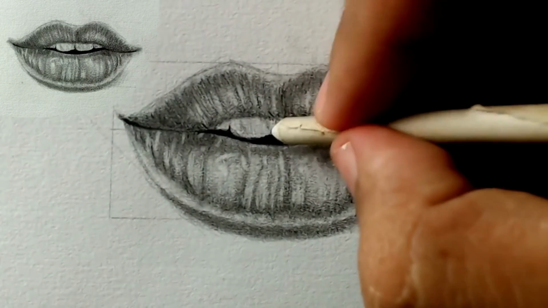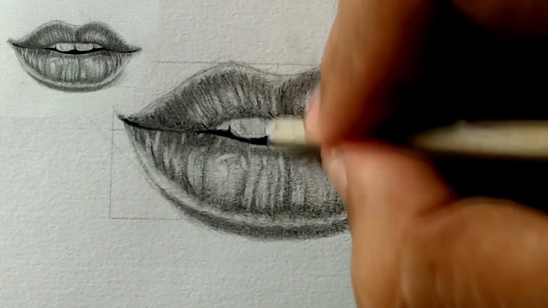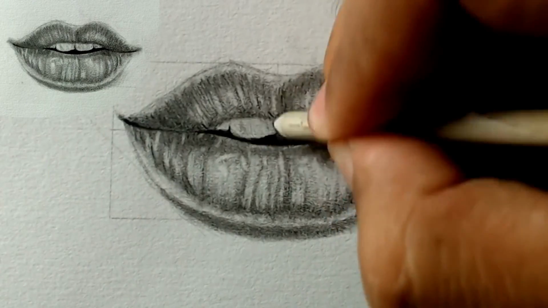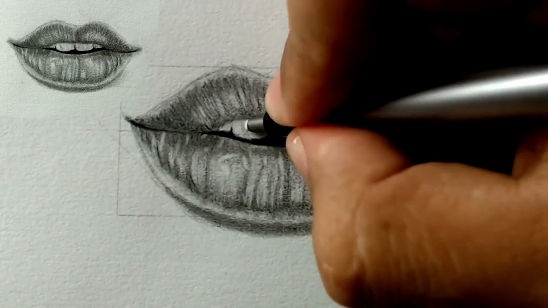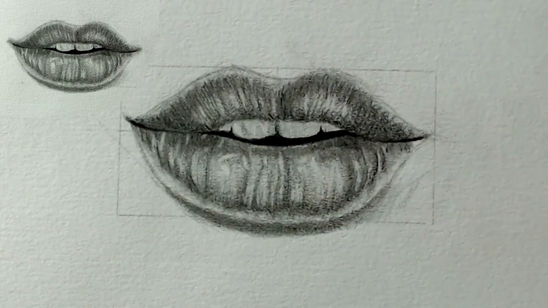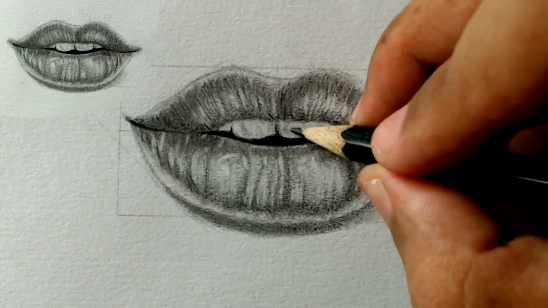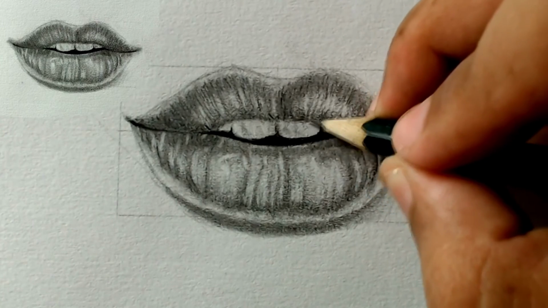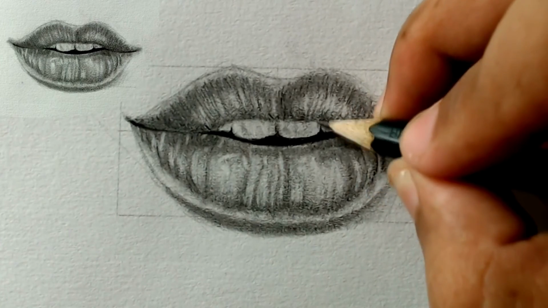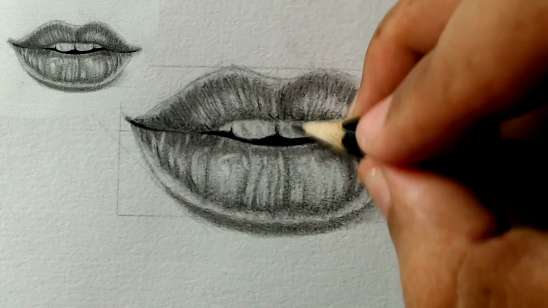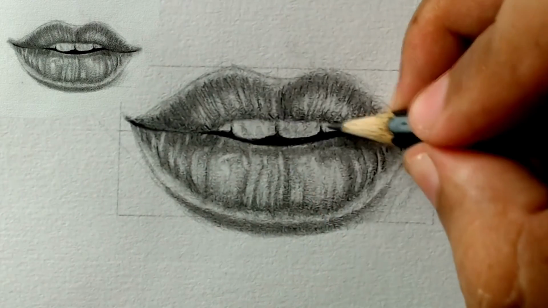And we repeat the same thing on the other teeth. Just create the first layer with the HB pencil. Then we use the eraser pen, any eraser layer you have around, to create the lighter areas. After that, you use the eraser pen again to give a better homogenization and make it smoother. Just repeat these processes and keep watching the video so you can replicate it in your drawing.